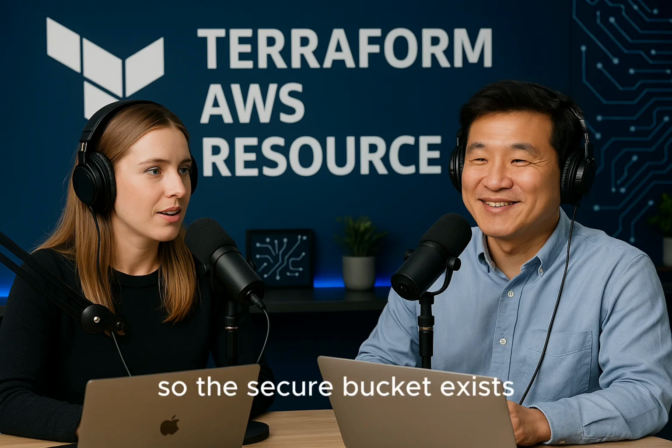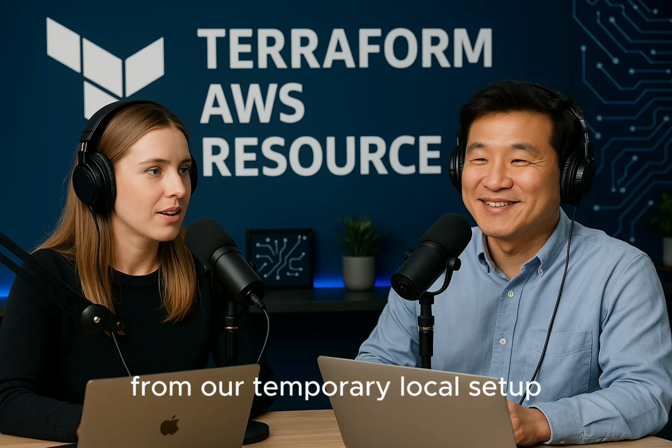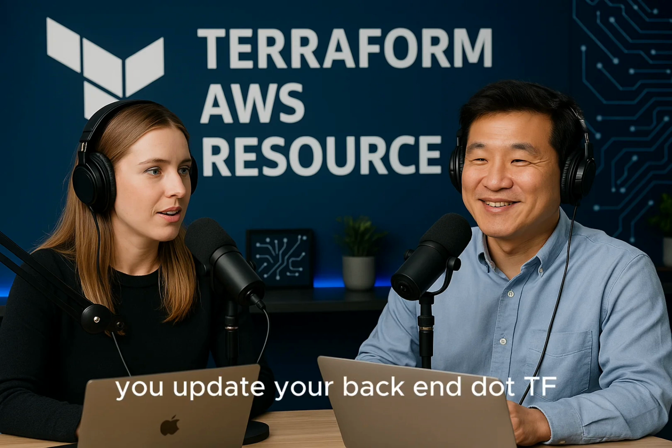So the secure bucket exists. Now we need to move the state file from our temporary local setup into this permanent S3 home. How's that done? Right, the migration. First, you update your backend.tf file. You change the configuration from local to S3. Okay. And you specify the bucket name you just created and the AWS region it's in. You're basically telling Terraform, okay, stop using the local file, start using this S3 bucket instead.